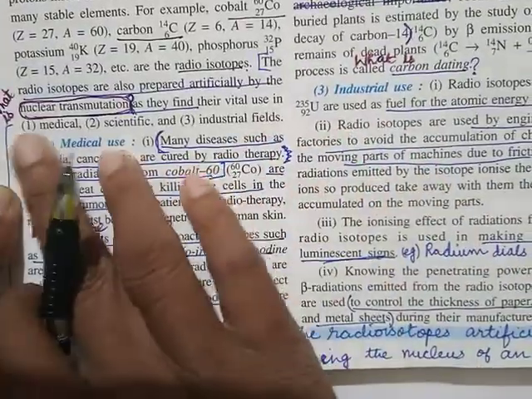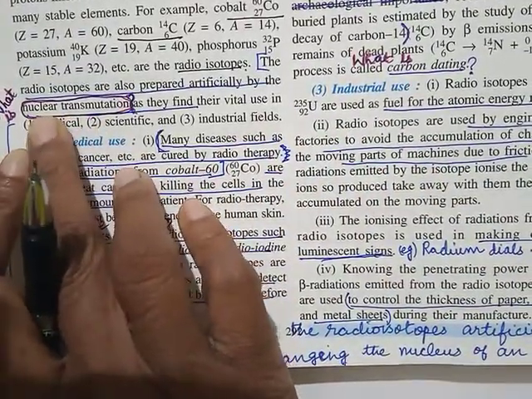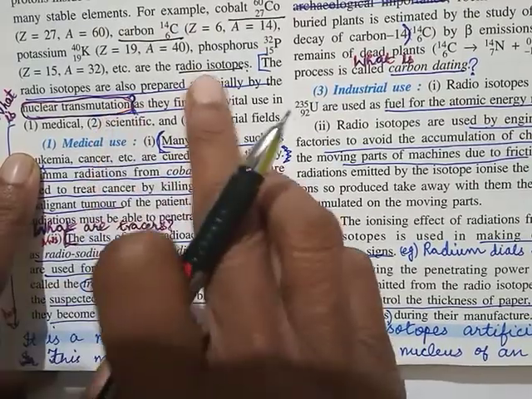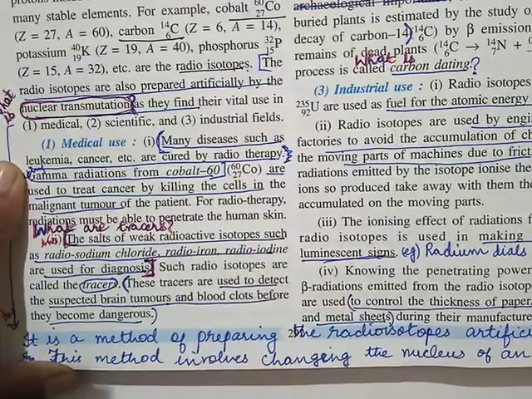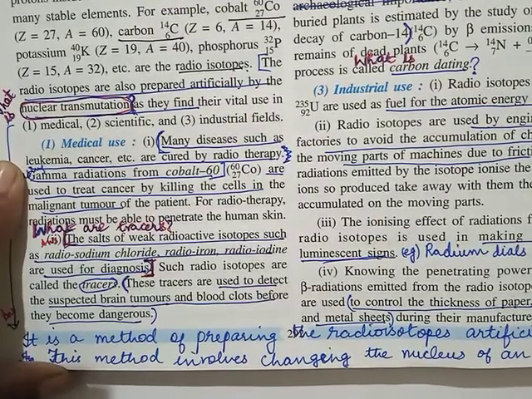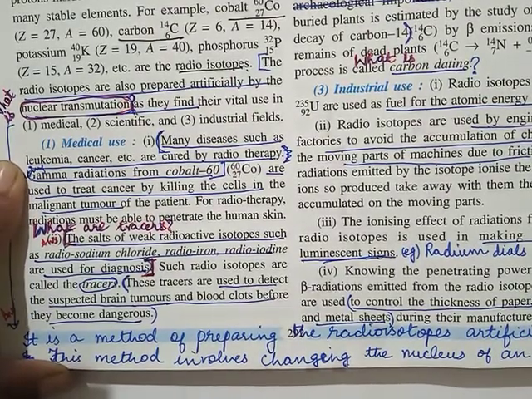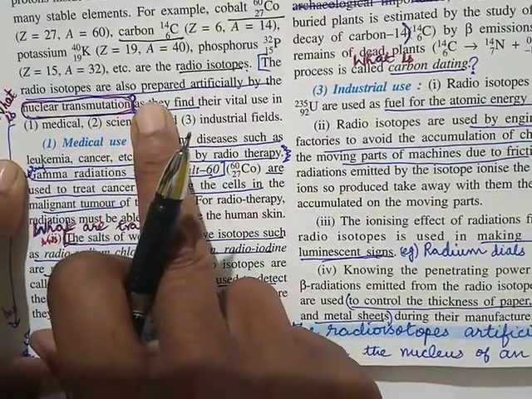Now there's another term called nuclear transmutation. Now these radioisotopes are sometimes naturally produced, sometimes with natural radioactive emission. They can also be prepared artificially.